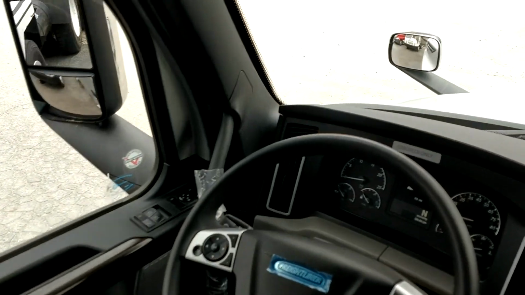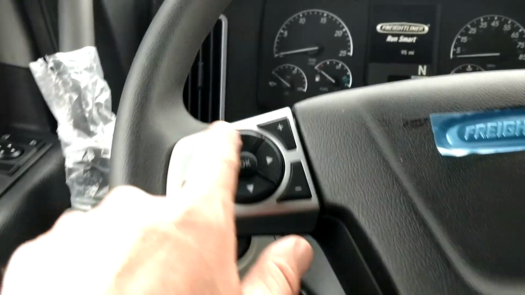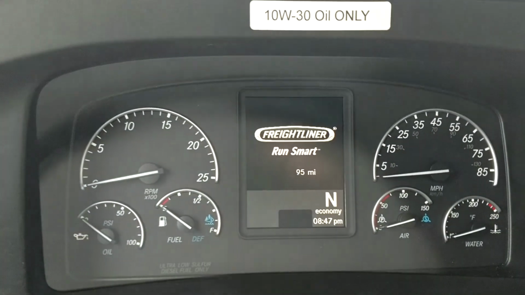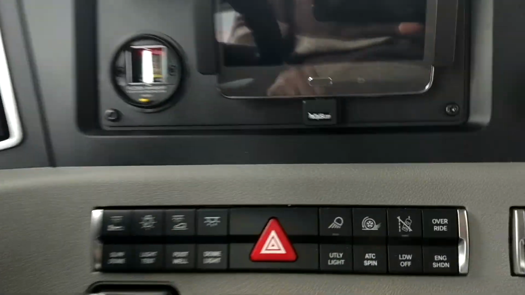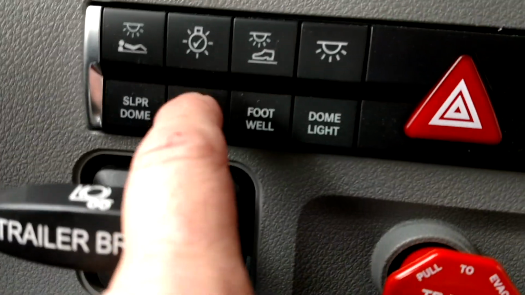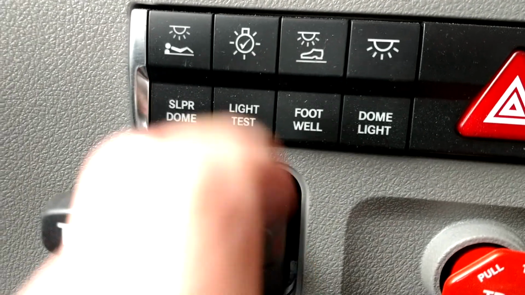The features of the truck. Power locks, power windows. This is how you navigate through your dash system menu. Cruise control, sleeper light, test light, so that's for pre-trip and post-trip inspections.